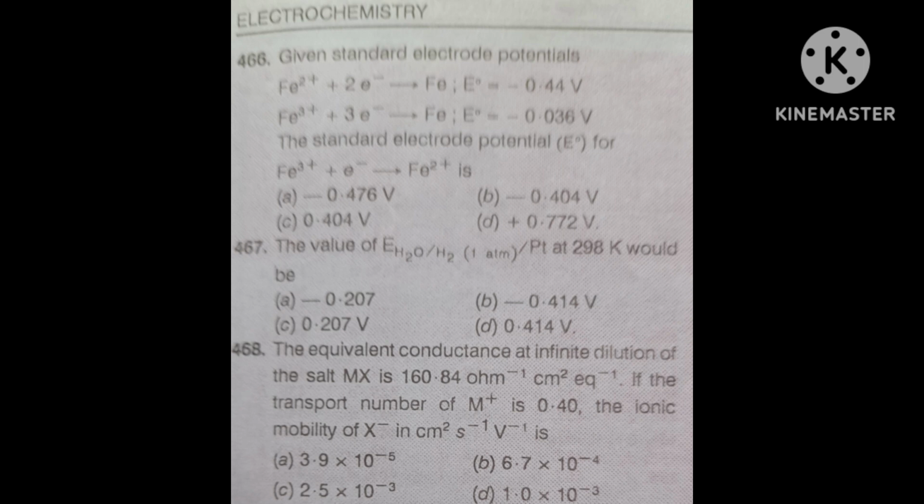Now from this relation you can very easily get the standard E value, because both are negative. Minus nFE standard equals minus 0.772 F. The minus will cancel. Then E value will be 0.772 divided by n, and F will also cancel.